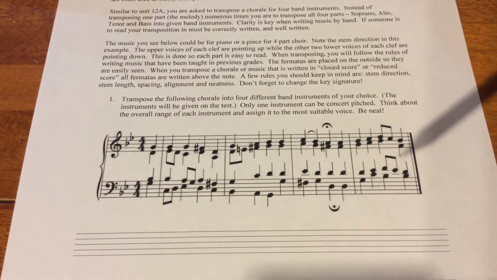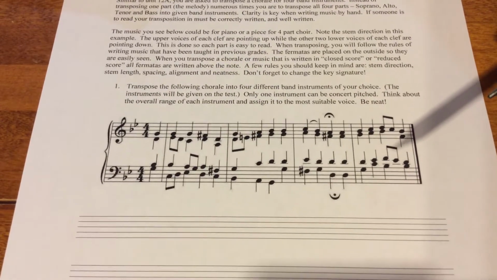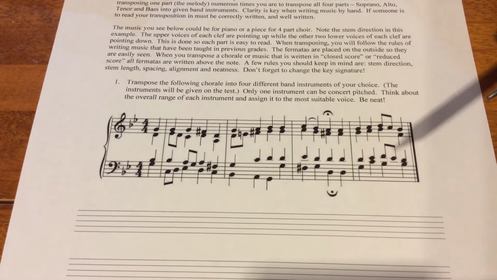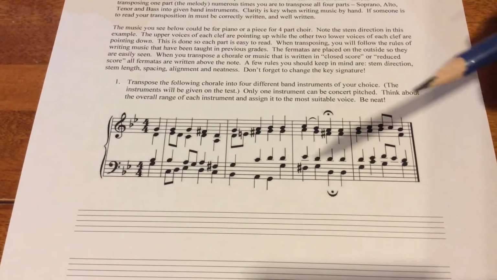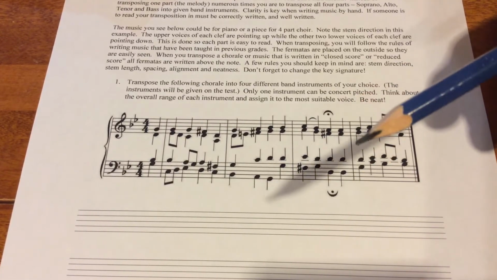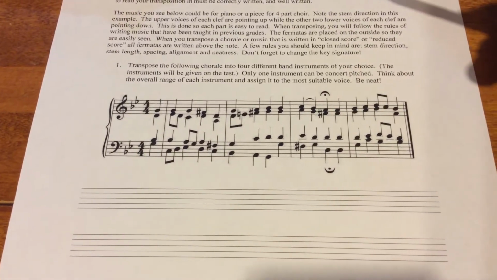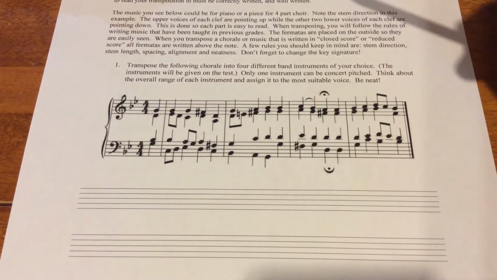So you can only use one concert pitched instrument. However, from that list of concert pitched instruments, you can have, for the most part, either a soprano, a tenor, or a bass voice assigned to that concert pitch. So the options are entirely up to you, but things to be aware of are the ranges of those instruments.